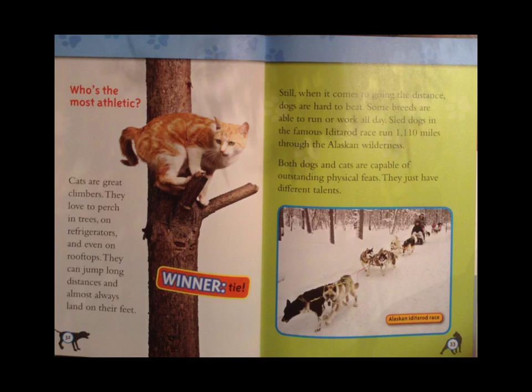So if I'm looking at this page, and this is a great page because there's a couple different words, this word still lets me know that there is a difference between these cats and dogs, and it's kind of transitioning from one to the next, but then it has the word both, so it lets me know that there is a similarity between cats and dogs.